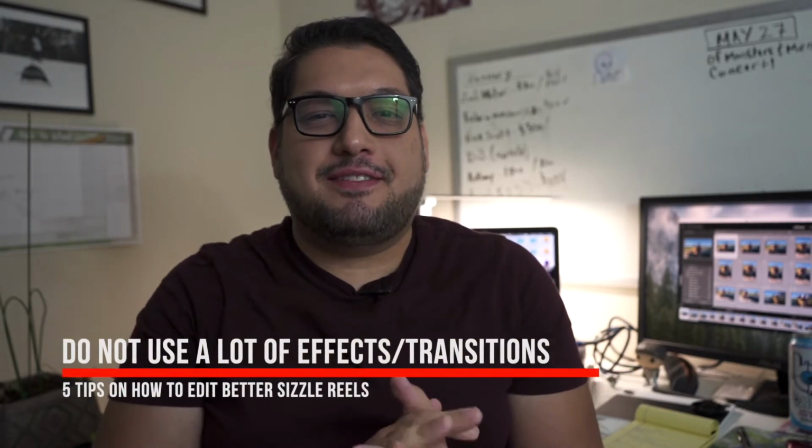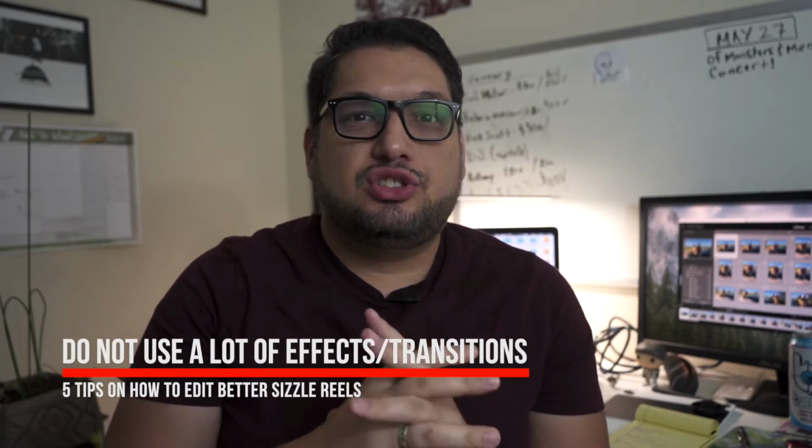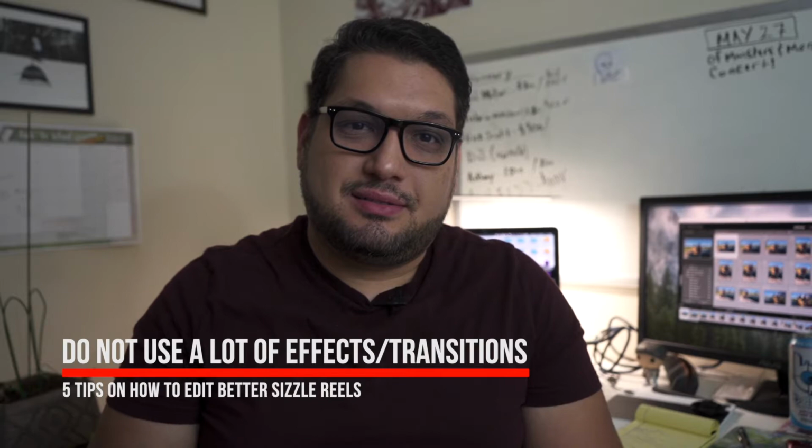Tip number 5, and that is, don't use too many effects. Contrary to popular belief, effects, transitions, all of these things, they actually take away from the story.